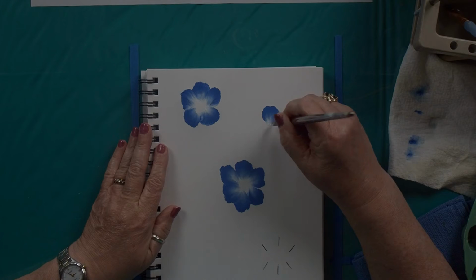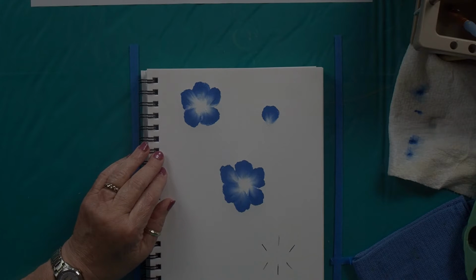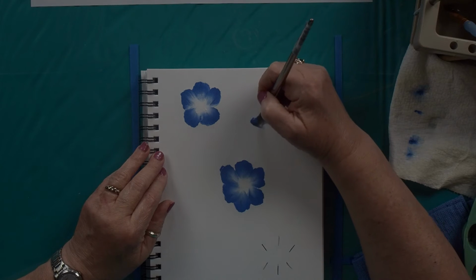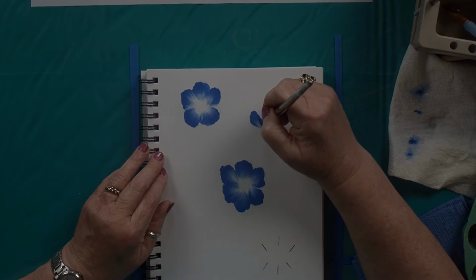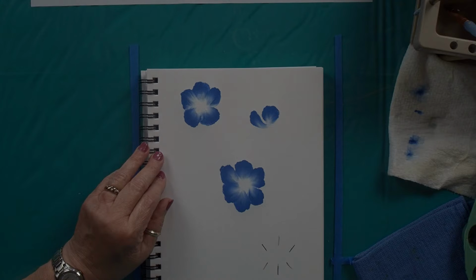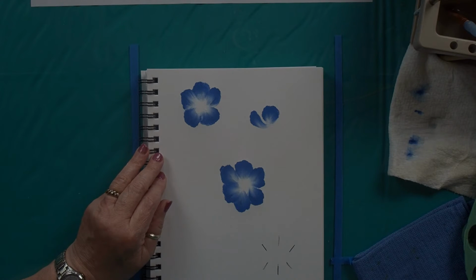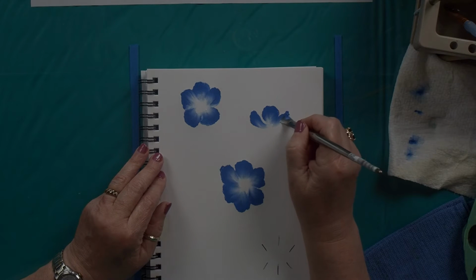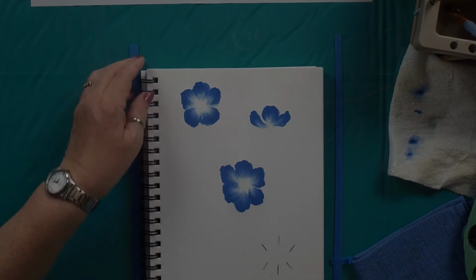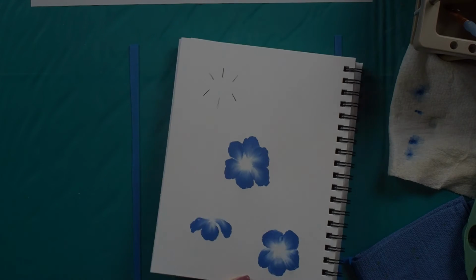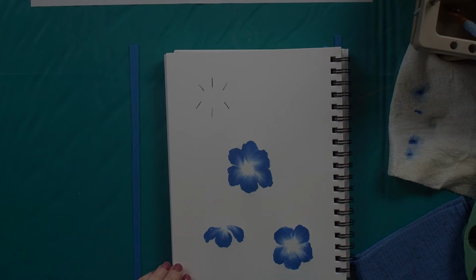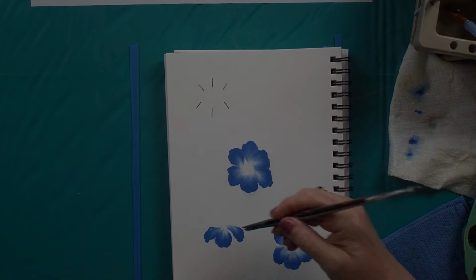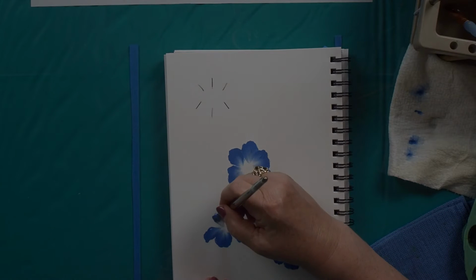There's the up middle. Up one side. Up the other side. I'm going to do this one a little bit differently.